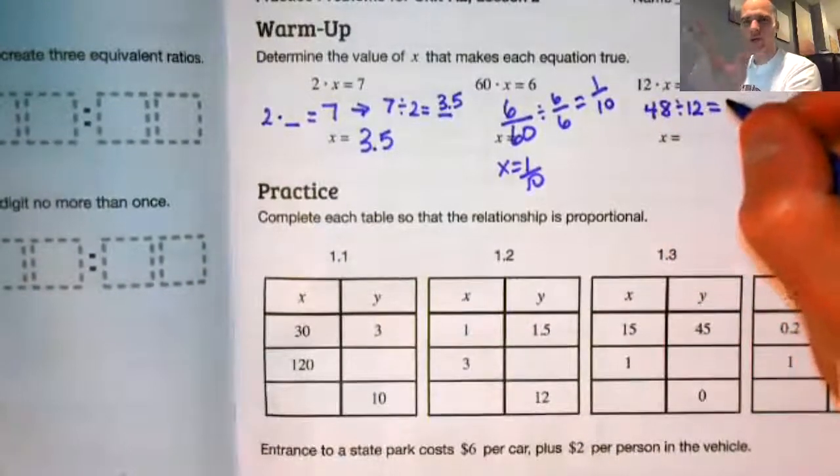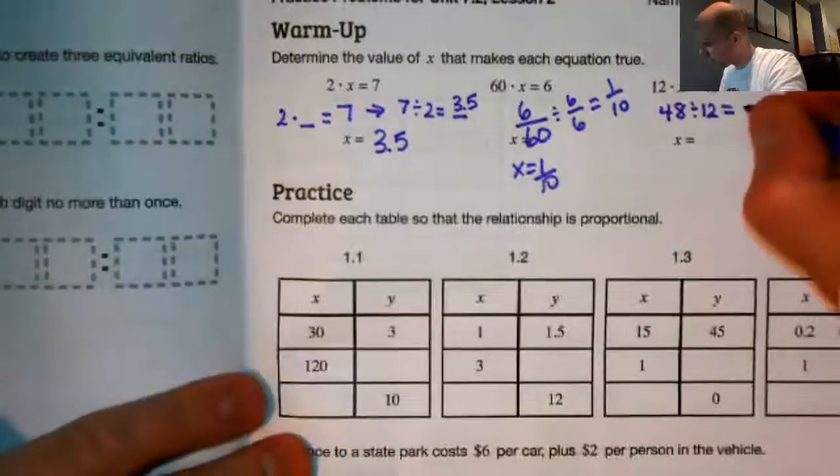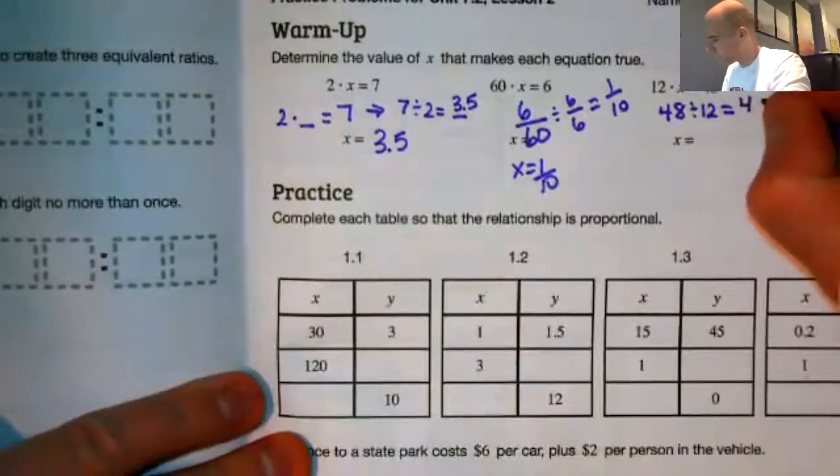12, 24, 36, 48. I had to count by 12 4 times.